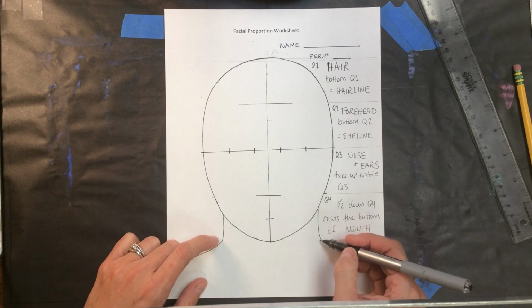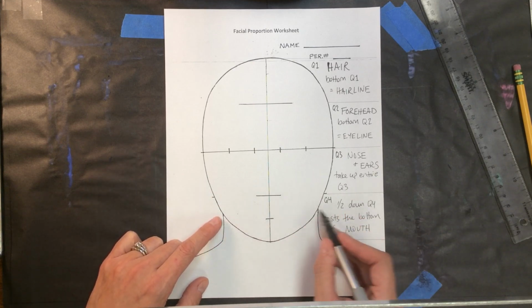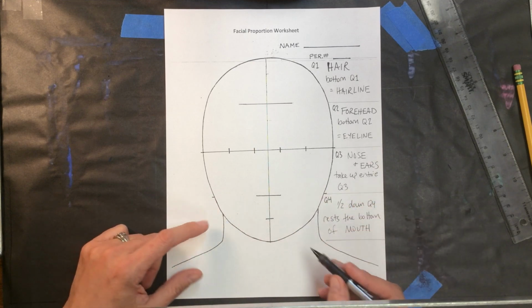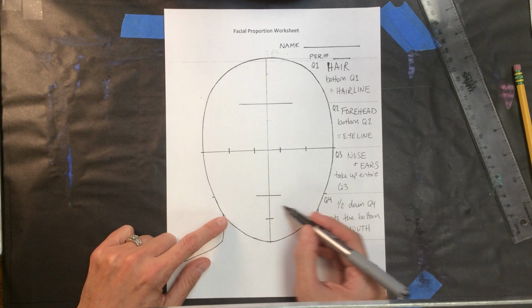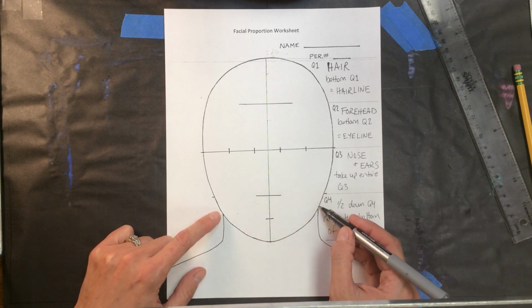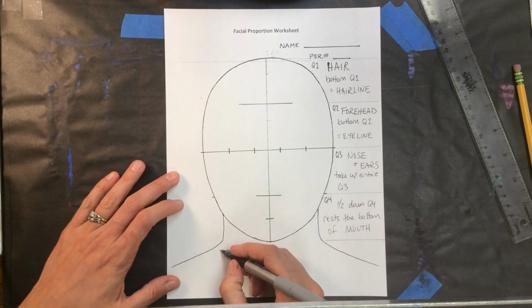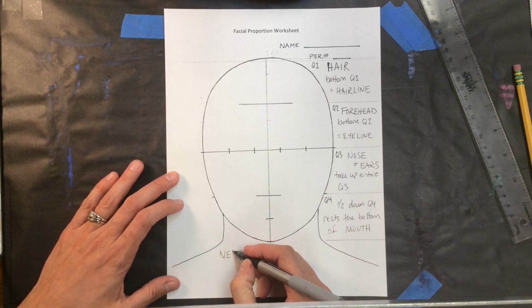So the neck actually starts in line with the corners of the mouth, just below quarter 4. So we can't see the mouth here yet, but it will fall right in here. We follow that out to the sides, and that's going to be where the start of the neck is. So let's add that note in.